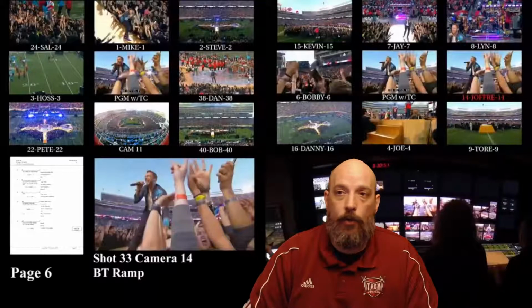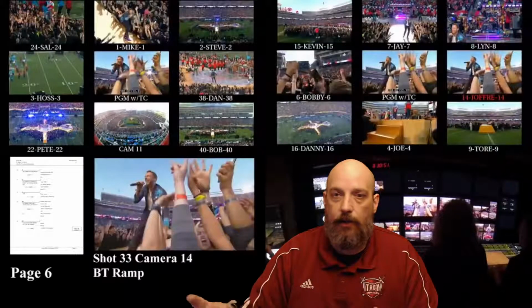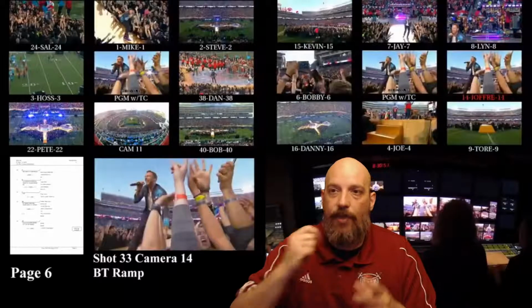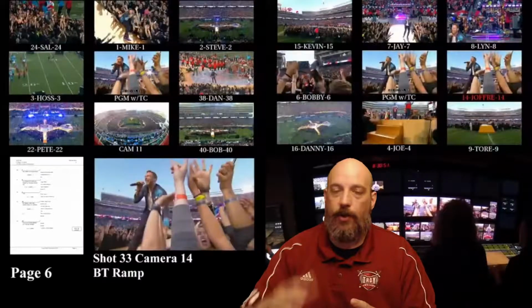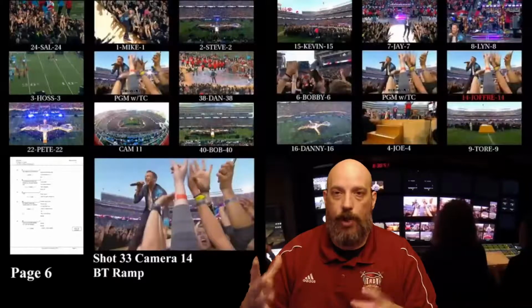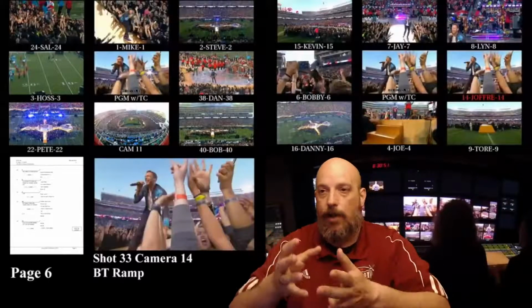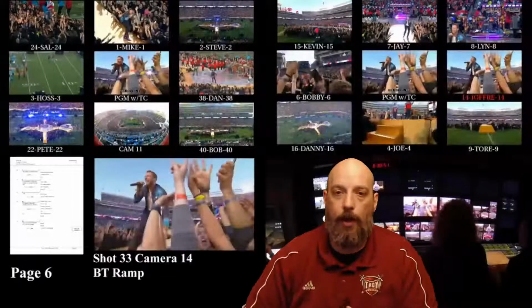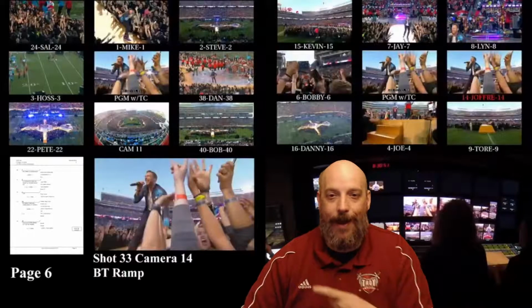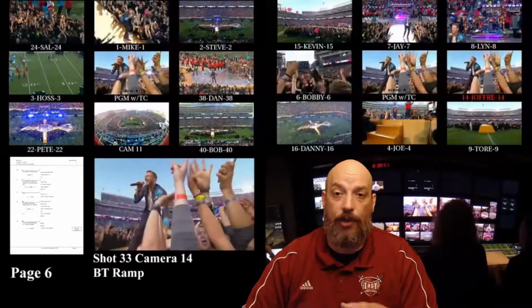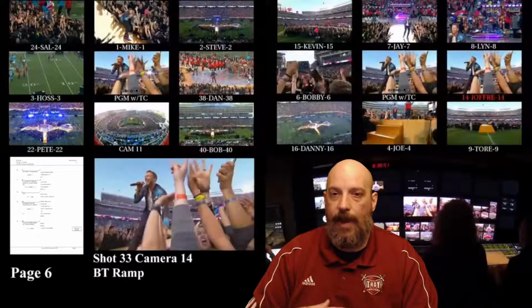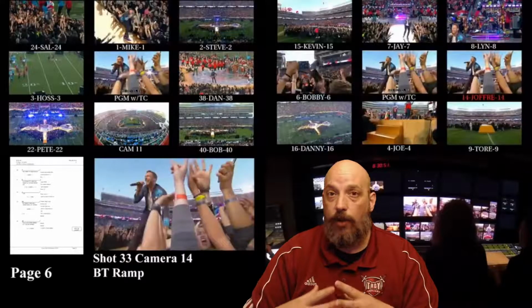So they know that if I look at camera 7 up in there, camera 7 is Jay, that Jay's going to have the shot of the singer coming down the platform, and then once they go to another camera, Jay knows that he's got to zoom in and get the next shot, or he's got to zoom out and get a wider shot. And so you can kind of see over my shoulder that there's a clip that says shot 33, camera 14, BT ramp. So she has all of her shots laid out well in advance.